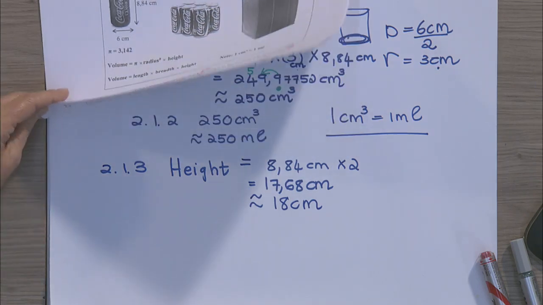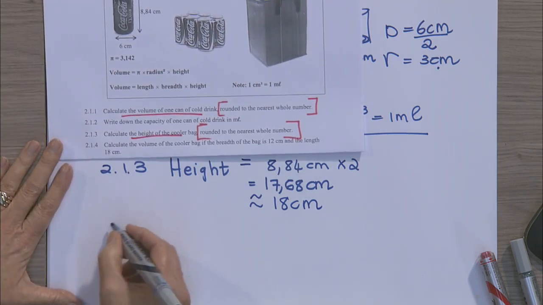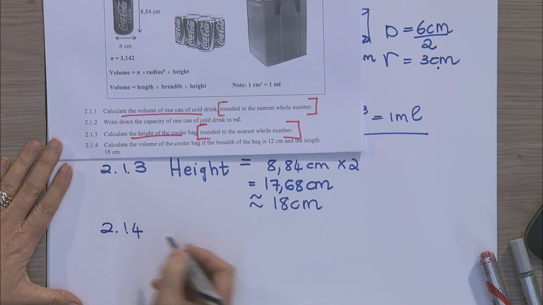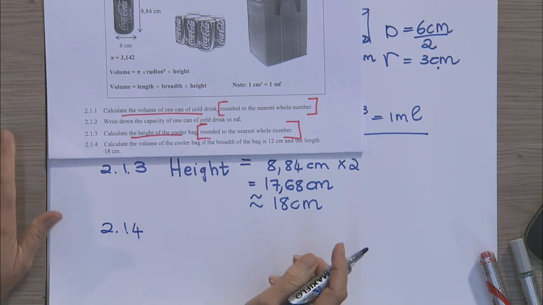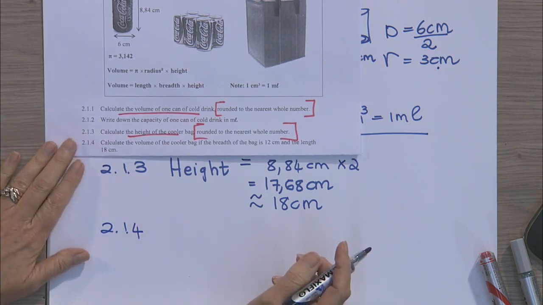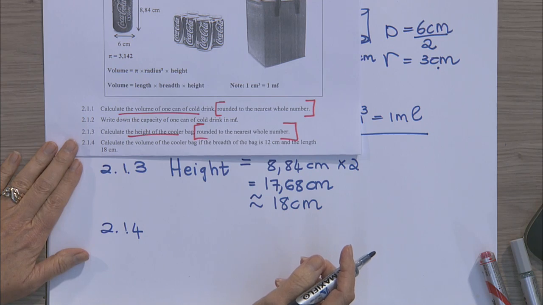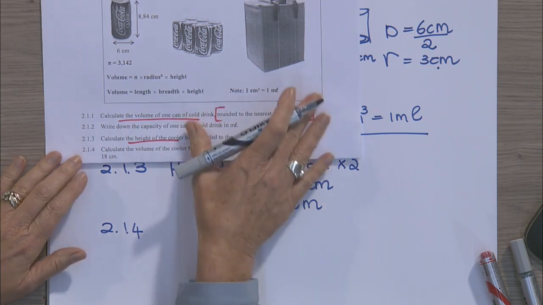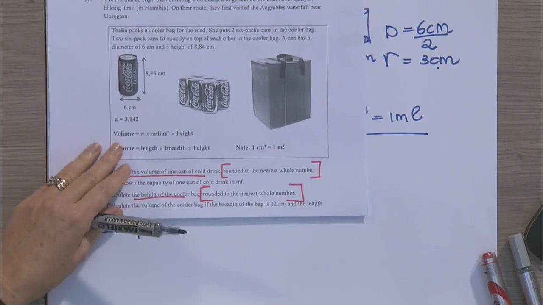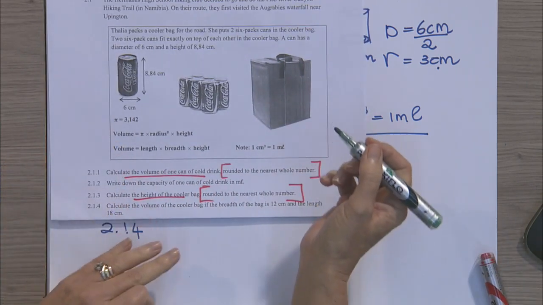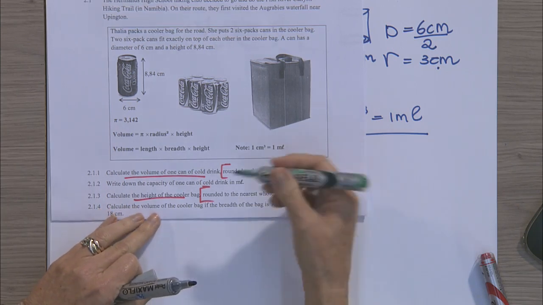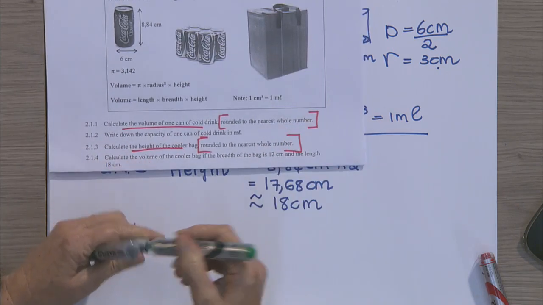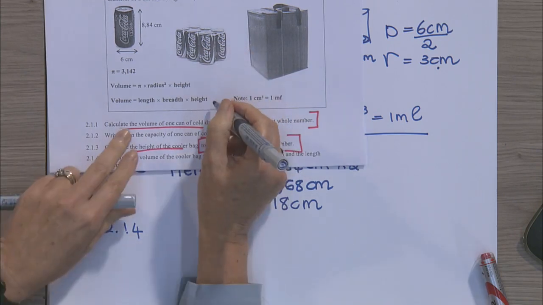Then the last question regarding the cooler bag, 2.1.4. It says calculate the volume of the cooler bag if the breadth of the bag is 12 centimeters and the length is 18. Okay, so we need to calculate the volume of the cooler bag. They already gave me that formula.